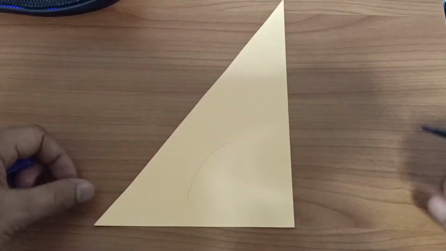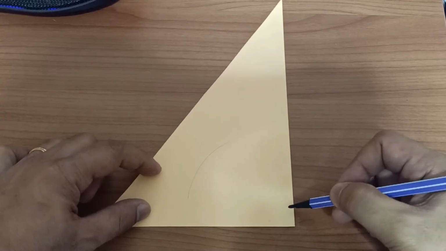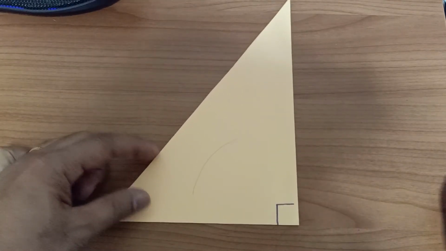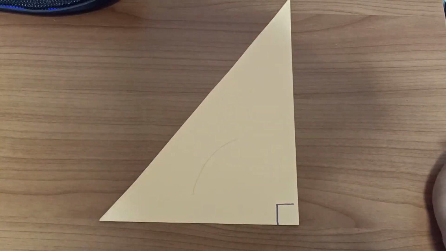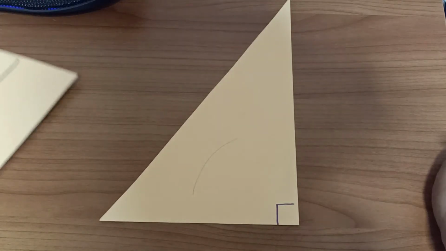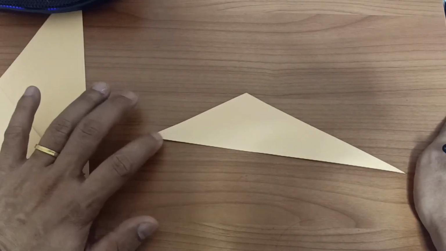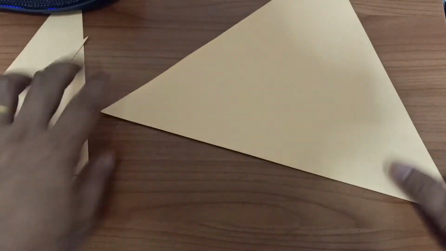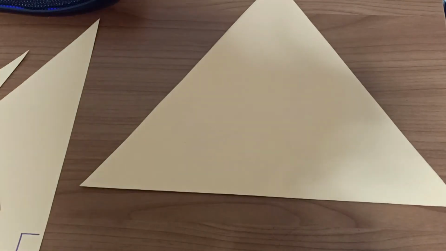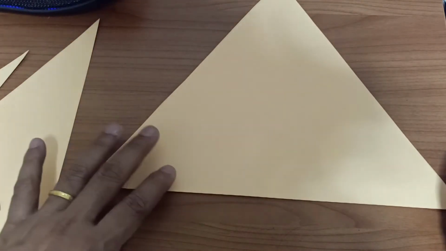But what if the given triangle is not a right angle triangle? Remember, we have different classifications of triangles according to their angles and their sides. For example, this is an isosceles triangle according to its side. So we have different kinds of triangles according to the angles and its sides.